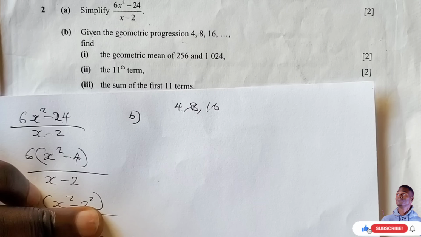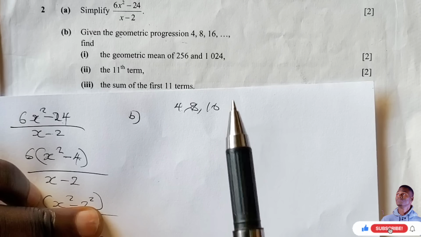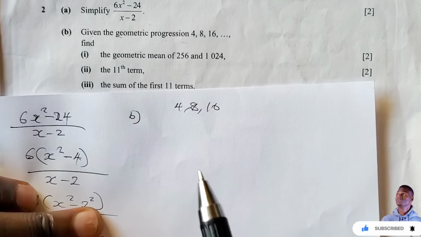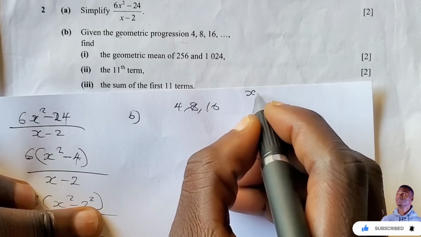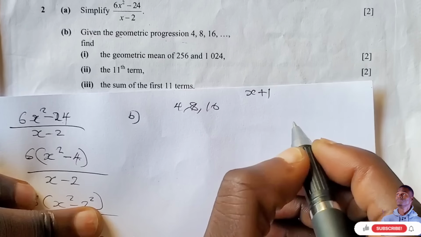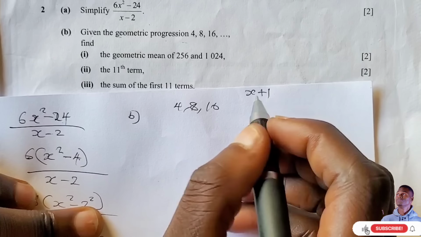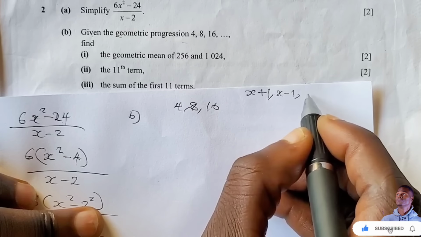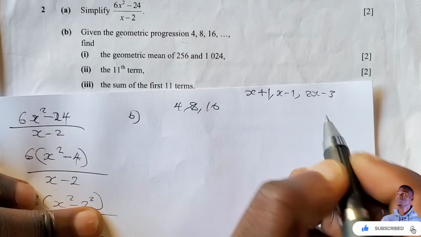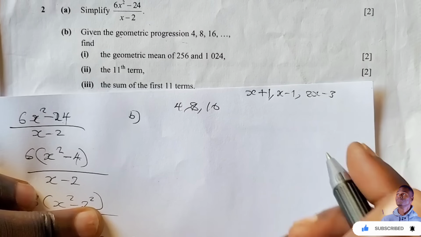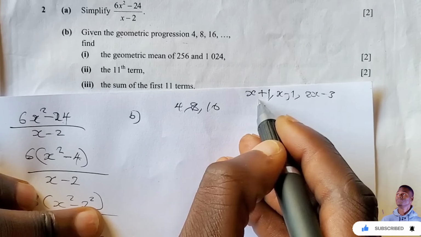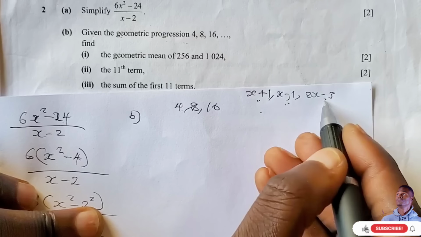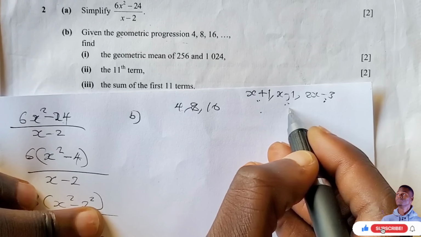So this is very simple. Sometimes you may be given the first 3 terms like this. In some cases, you may be given first 3 terms but they're not complete, like x plus 1, comma x minus 1, and let's say 2x plus 3, where you divide this by this, equals this divided by this: T2 over T1 equals T3 over T2.